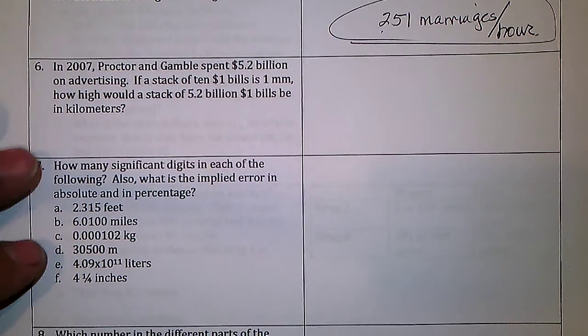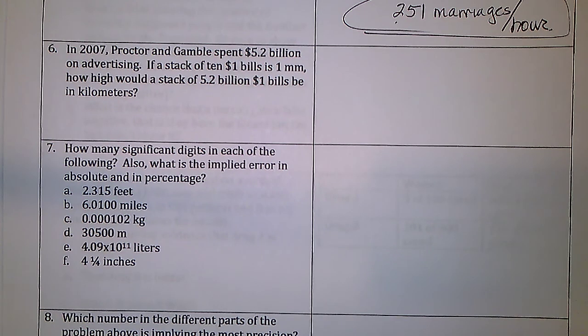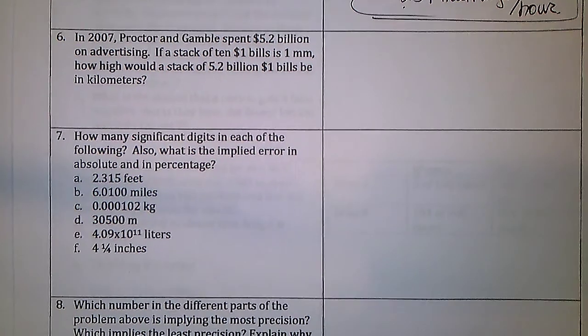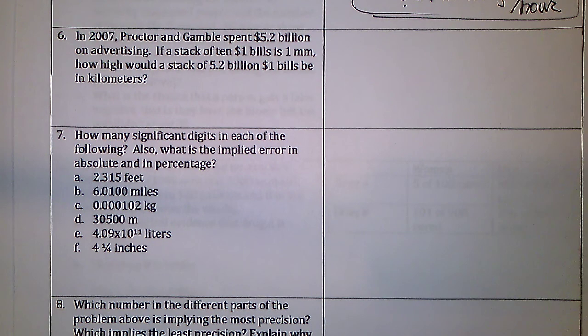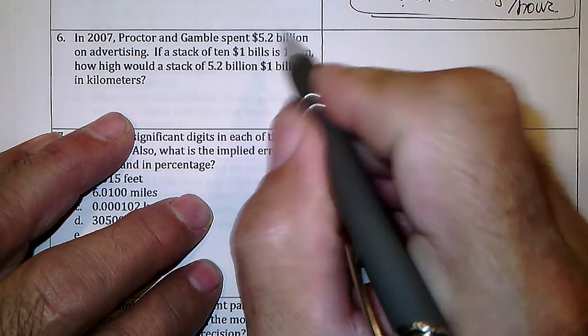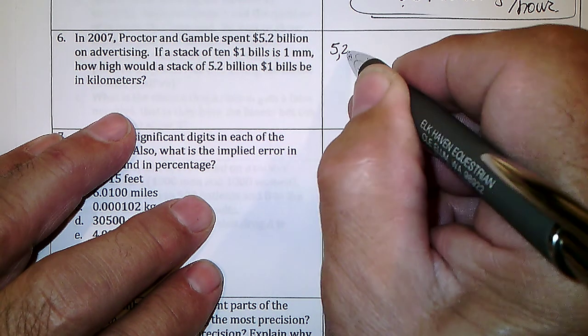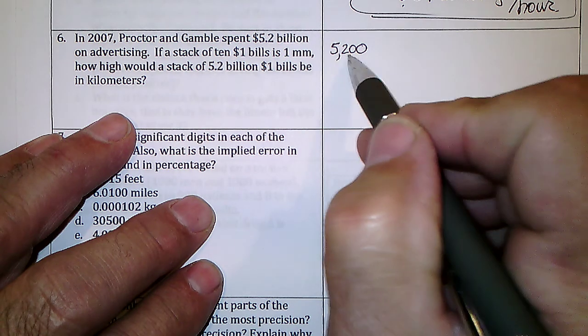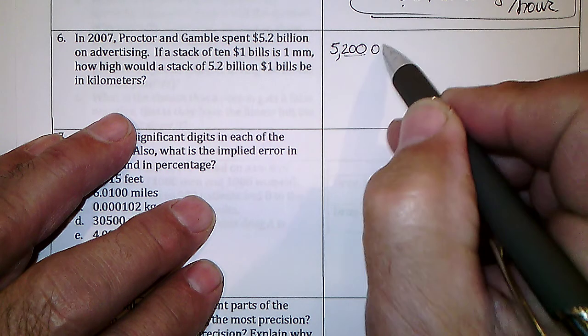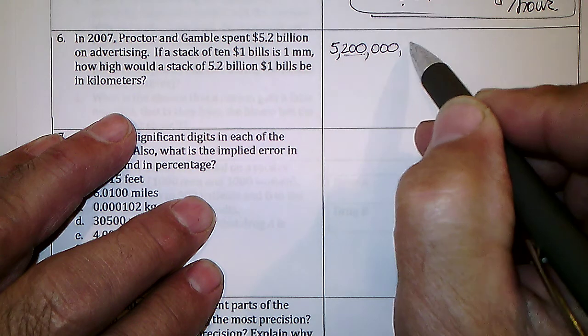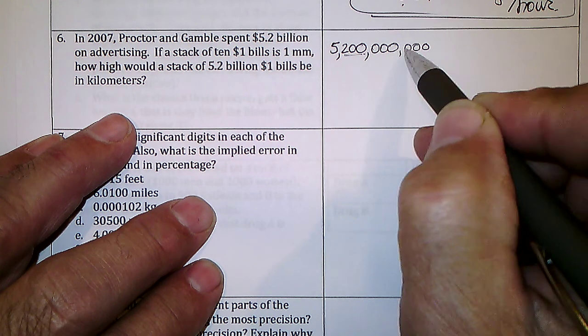In 2007, Procter & Gamble spent $52 billion on advertising. If a stack of $10 bills is 1 millimeter, how high would $52 billion in $1 bills be in kilometers? Oh my goodness. 5.2 billion. So these are the millions, these are the thousands, and these are the ones, hundreds, tens, and ones.